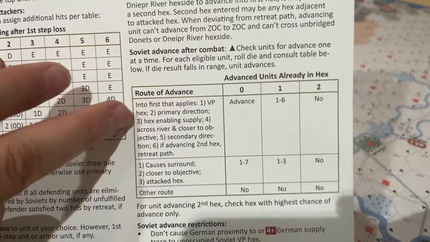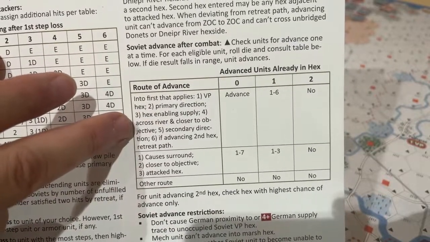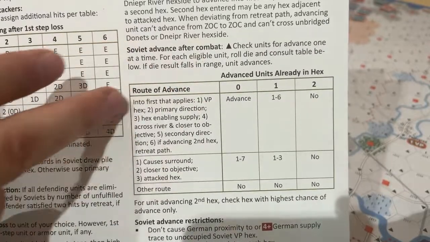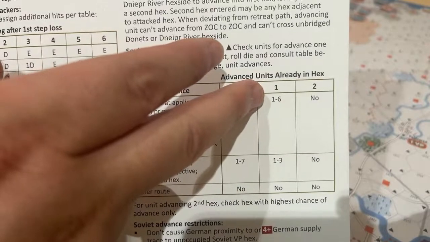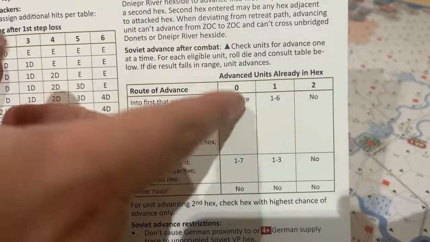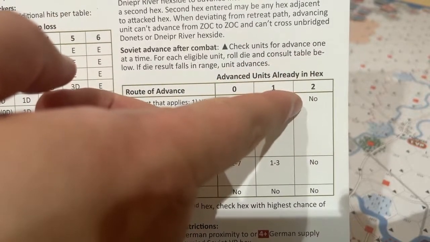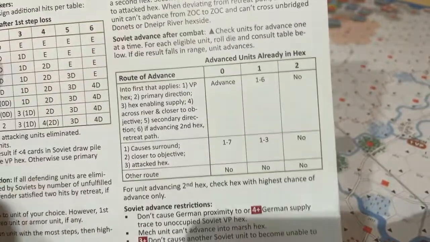Let's see, hex enabling supply across the river, close, if advancing, oh, right here, the first one, VP hex. So first one advances no matter what. I rolled a die once there was 1 unit in there. I rolled a die to see if the 2nd unit would go in. And now that there's 2 units in there, they never go in, even if there's room for them. So that's why we did it the way we did.